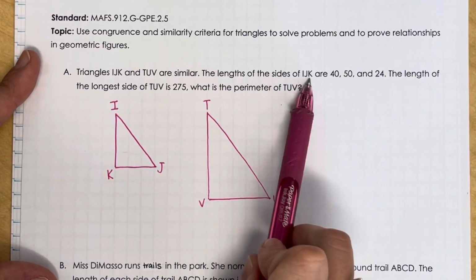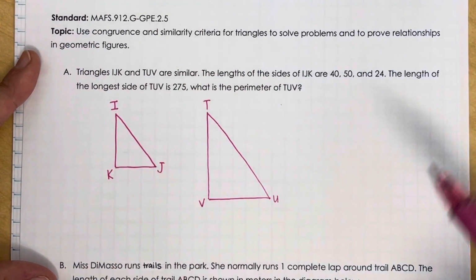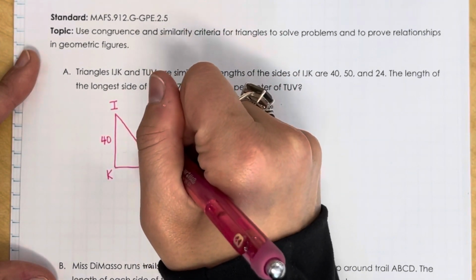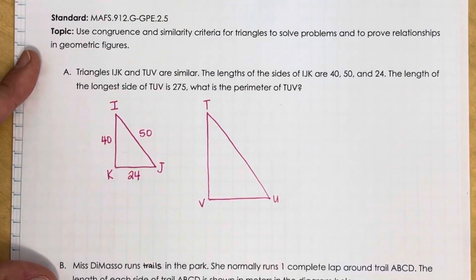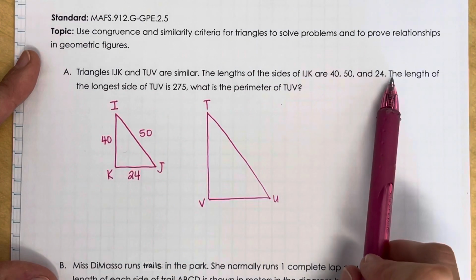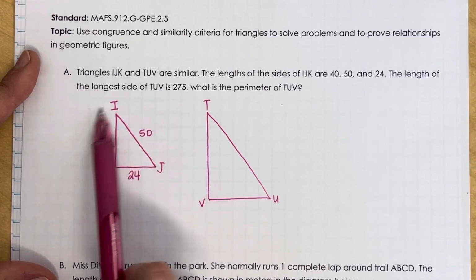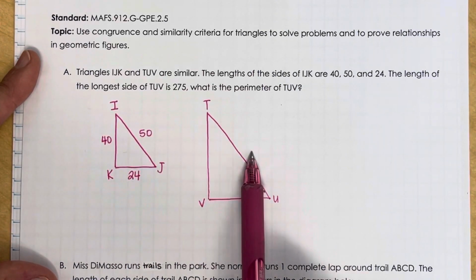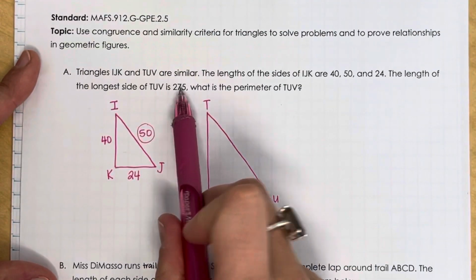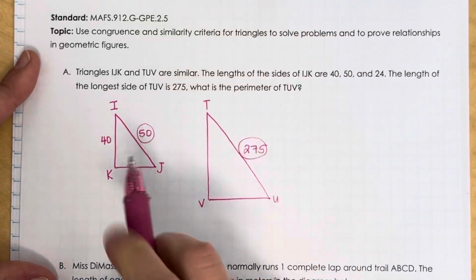Okay, the lengths of the sides of IJK are 40, 50, and 24. Doesn't really matter which way I put them, but again, it has to be the same order. So 40, 50, 24. And I went left, right, bottom, so I'm gonna do the same thing over here. Actually, no, I'm not, because now it says the length of the longest side of TUV is 275. So I need to find the longest side here, and it should match up with the longest side on this triangle. So the longest side here is my 50. So 275 should match up and be in the same position as my longest side over here.